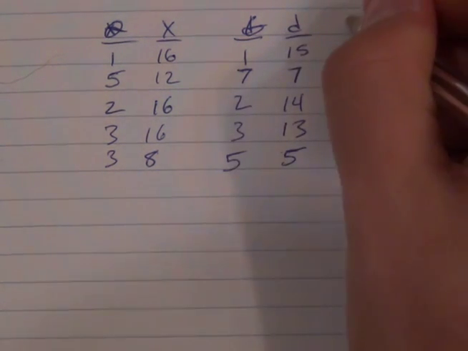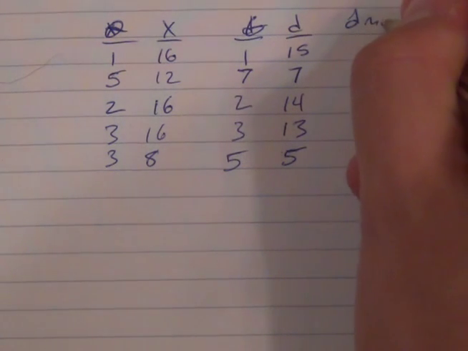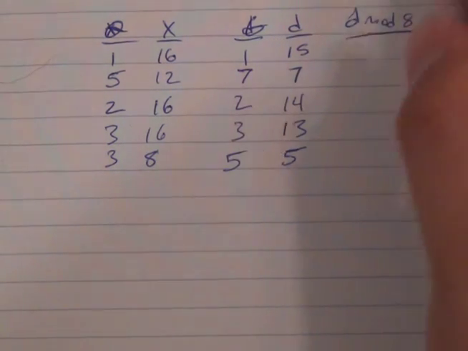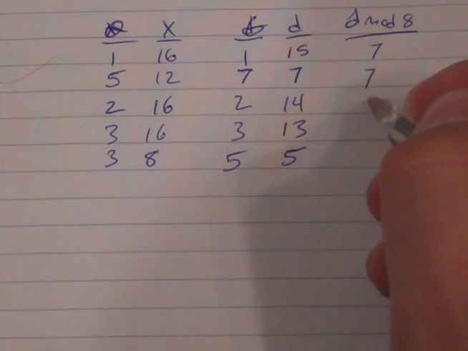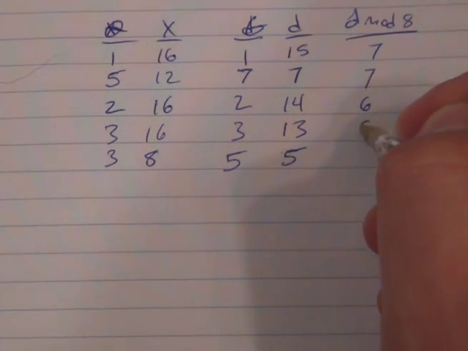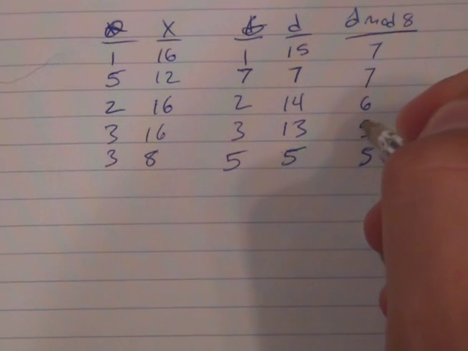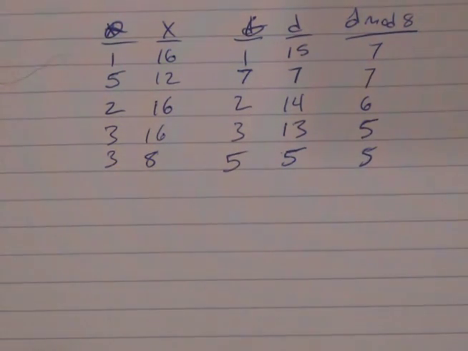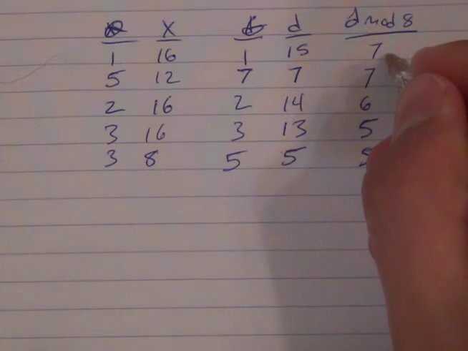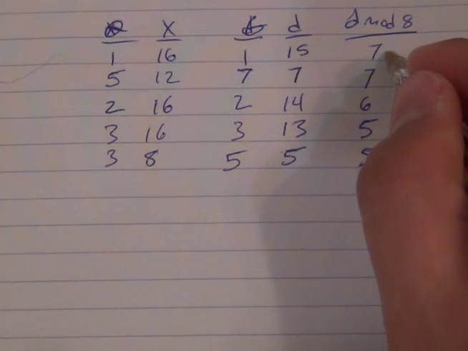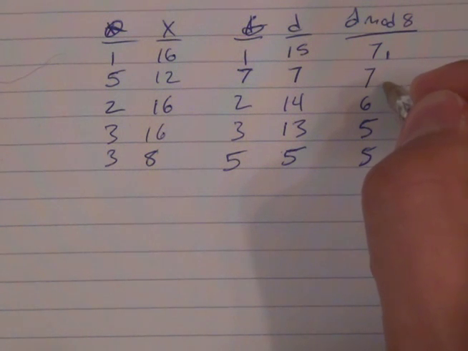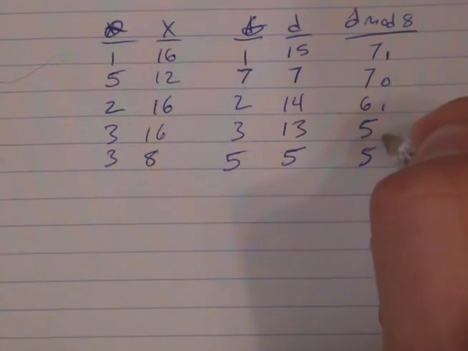So the distance mod 8, I'm not sure if that's going to help at all, but that's 7, 7, 6, 5, 5. So I'm going to put a remainder next to it if it was modified.